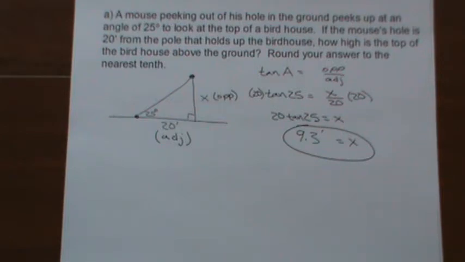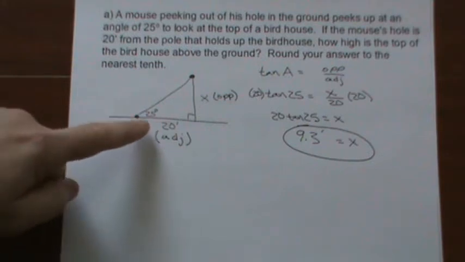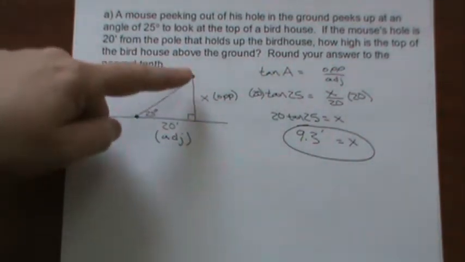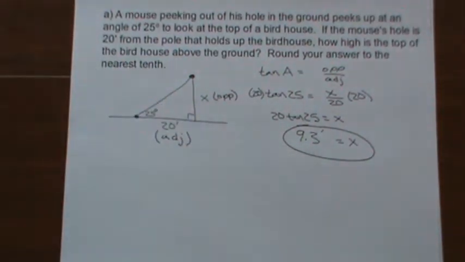When I substitute in, the tangent of 25 is equal to x over 20. To solve, I can multiply by 20 on both sides. I just want to make sure that my calculator is in degree mode. So when I have 20 times the tangent of 25 and I round my answer to the nearest tenth, I get 9.3 is equal to x. And then I check my units. It says that this distance right here is measured in feet, so my height will be measured in feet as well. So my answer is 9.3 feet.